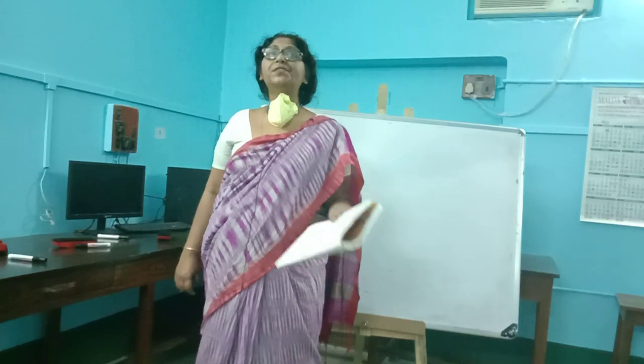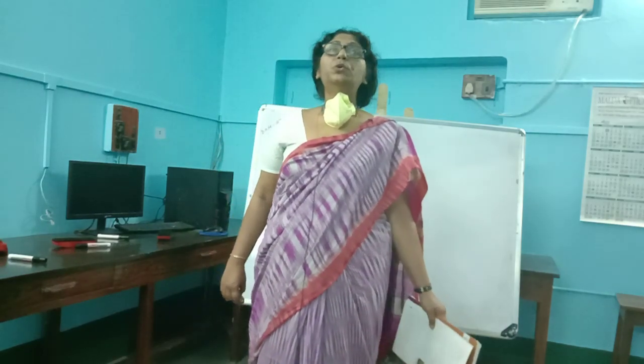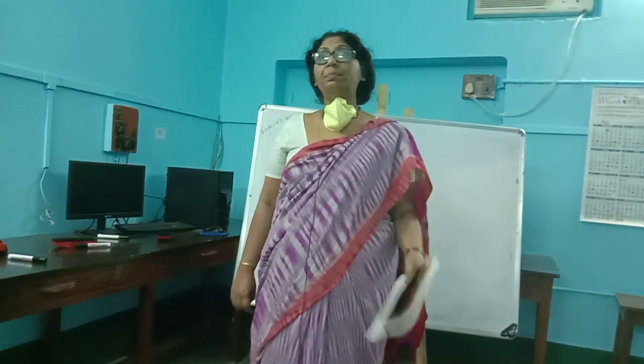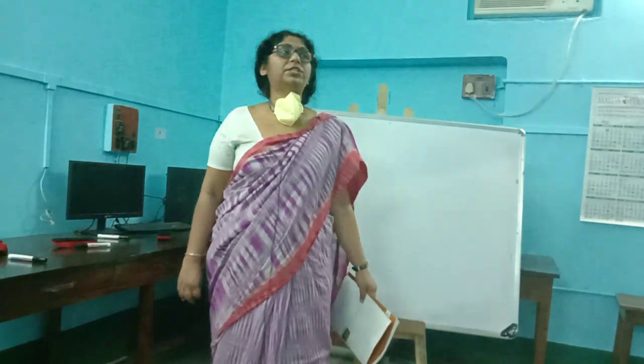So what will be this answer? The root hairs. The root hairs are the unicellular thin-walled outgrowths of roots. This is the basic difference between the root hairs and the shoot hairs. Those hair-like structures which come out from the shoot are multicellular in nature, and those hair-like structures which come out from the roots are unicellular. So the answer is root hairs.